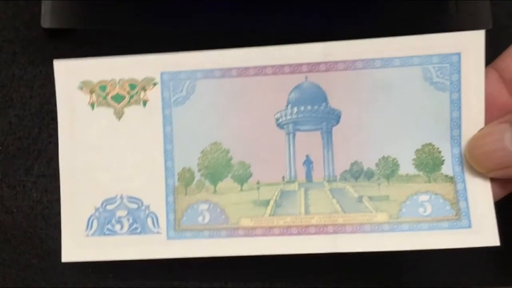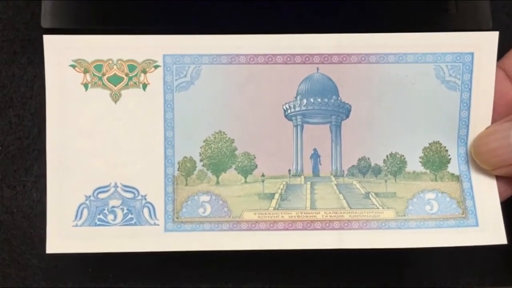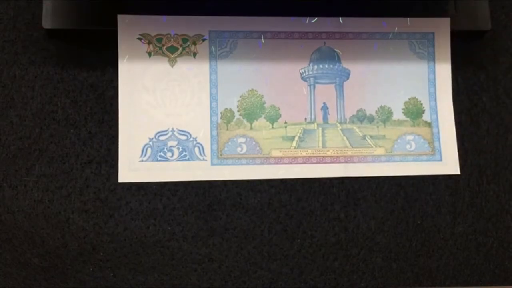Let's check the back side of Uzbekistan 5 sum. This is the back side of Uzbekistan 5 sum. Let's put it under the UV light now. On the bottom, golden color is getting reflected. There are patterns all over the bill. No other tagging is visible under the UV light.